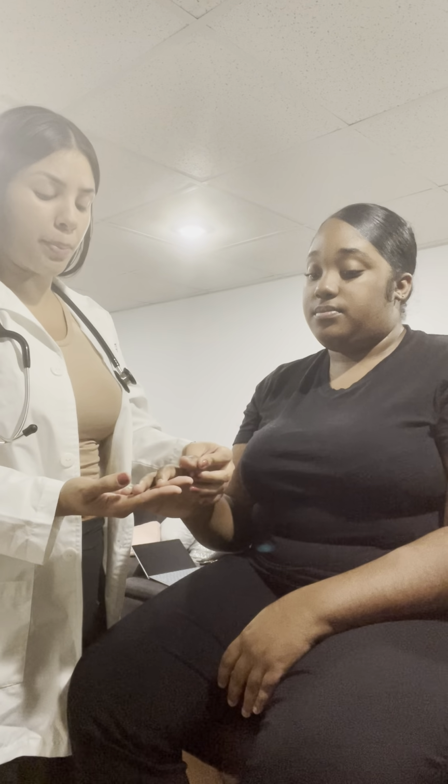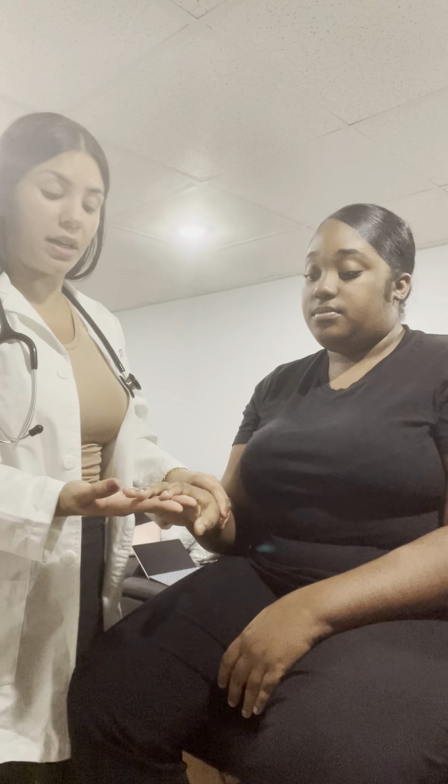From there, we're going to go ahead and inspect her nails. So we're going to take a look at her nails. We're looking for any cyanosis or any clubbing that may indicate any problems with her lungs. And we don't see any. We're looking again to see that purplish or bluish color on her nails, which we don't see, and that would be considered normal.